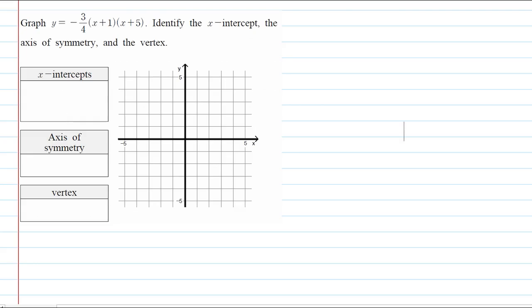Graph y equals negative 3 over 4 times x plus 1 times x plus 5. Identify the x-intercepts, axis of symmetry, and the vertex.